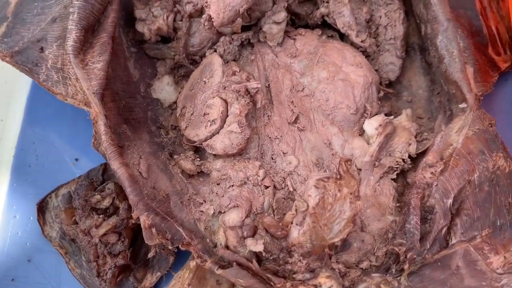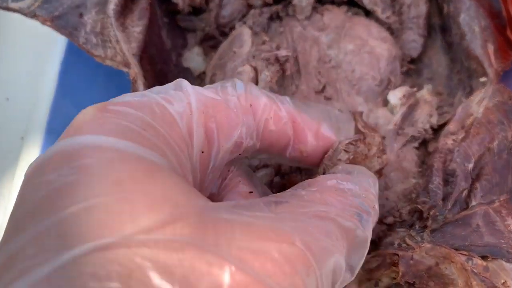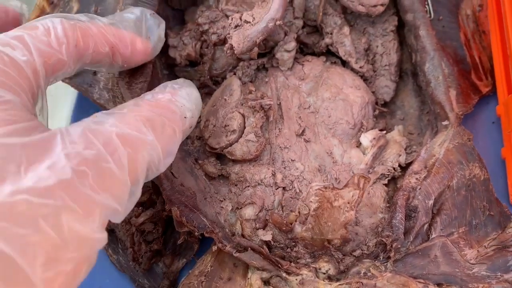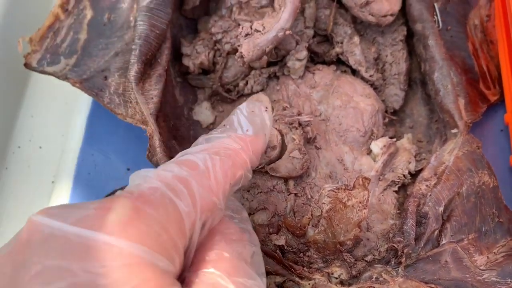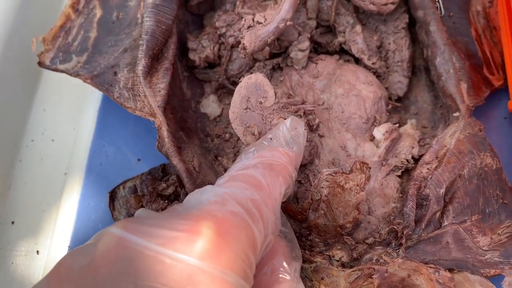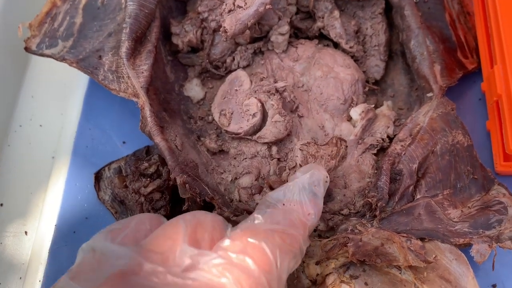So here we have the bladder, and we have the kidney. So we also have the ureter, which transports urine from the kidney into the urinary bladder.